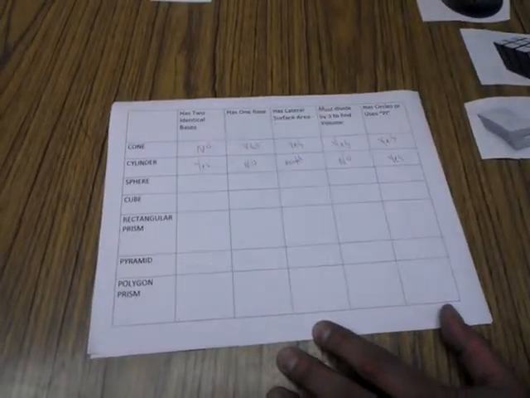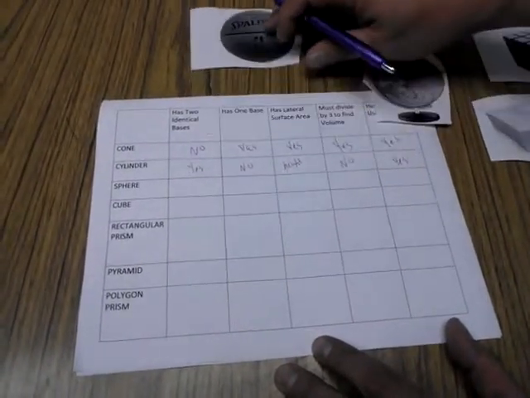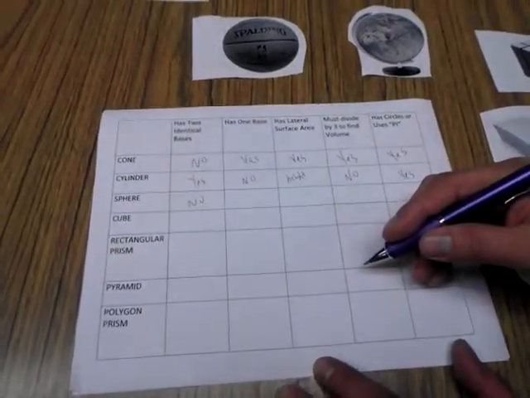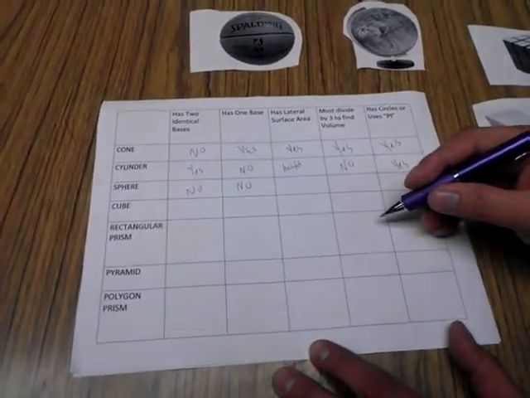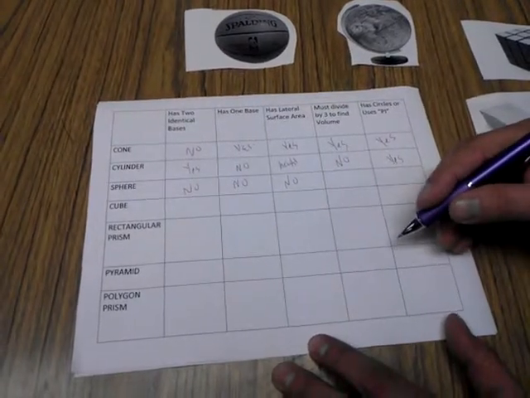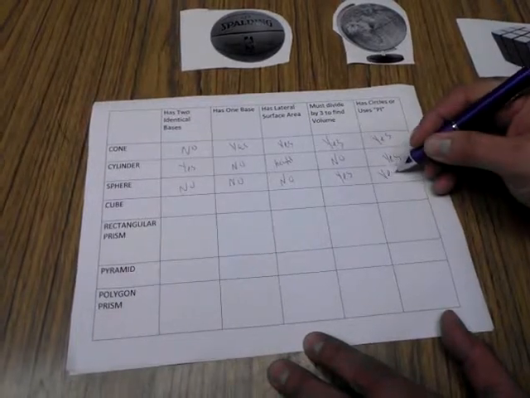Now our next object is our sphere, which would be a basketball or even the globe of the world. Does it have two identical bases? The answer would be no. It has, as you know, no base. That's why it always rolls down the hill. Does it have one base? No, either. Does it have a lateral surface area? Not really. And does it divide by 3 to find the volume? Yes. And does it use circles and pi? And the answer would be yes.